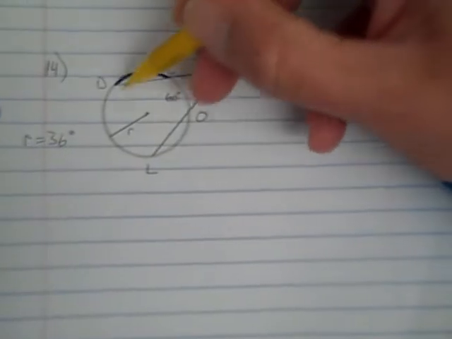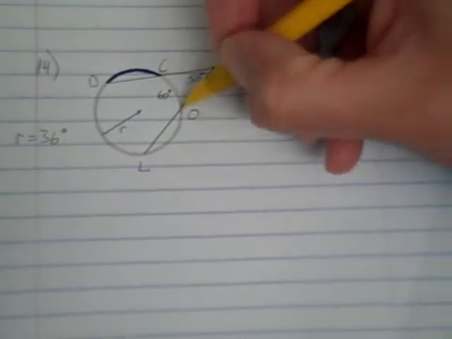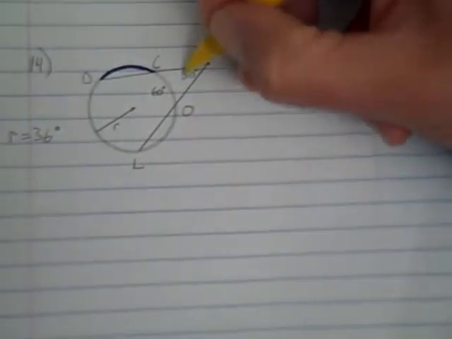So we've got our circle here. Radius is 36. We know that this arc measure from CO is 60 degrees, and we know that 50 degrees is this angle here. Alright?